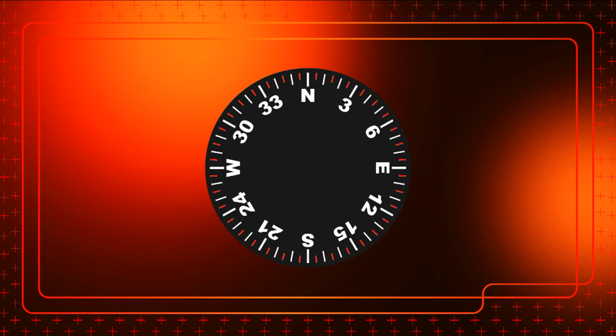The short lines on the instrument represent increments of 5 degrees, and the long lines represent increments of 10 degrees. There are also letters and numbers on the rose, which indicate specific headings. The main cardinal points on this compass, such as north, east, south, and west, are represented by the first letter of their corresponding point. For example, north is represented by the letter N, east is represented by the letter E, and so on.